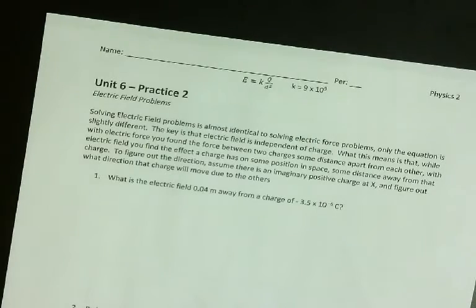So finish the opener, work on the practice. The practice is homework. There's only the 3 questions.